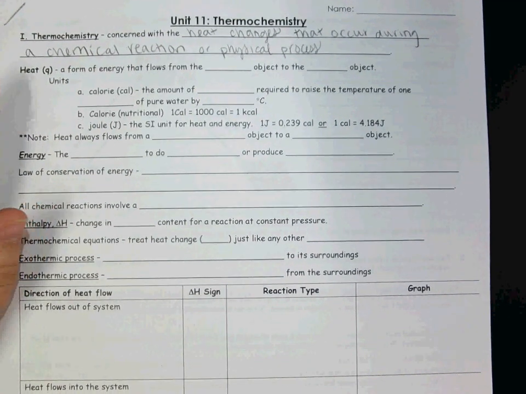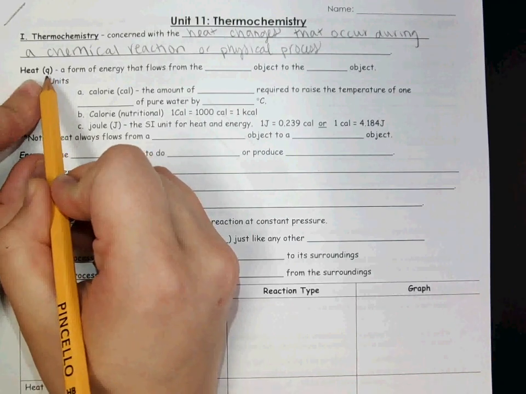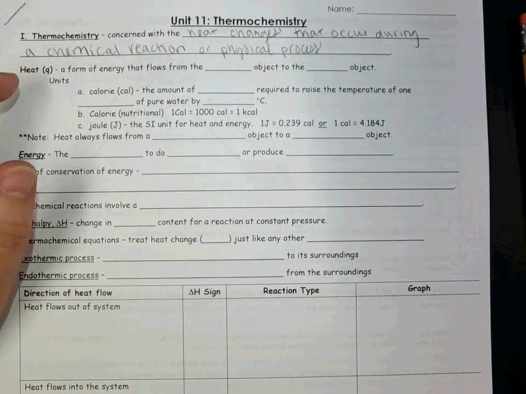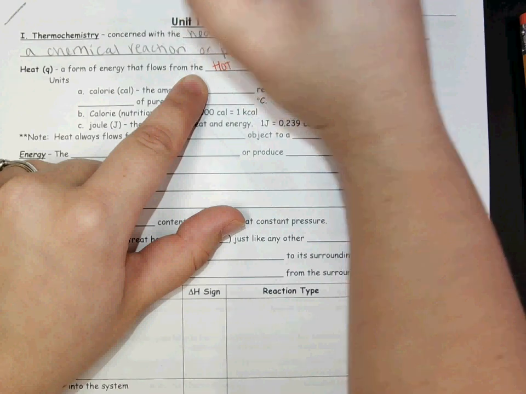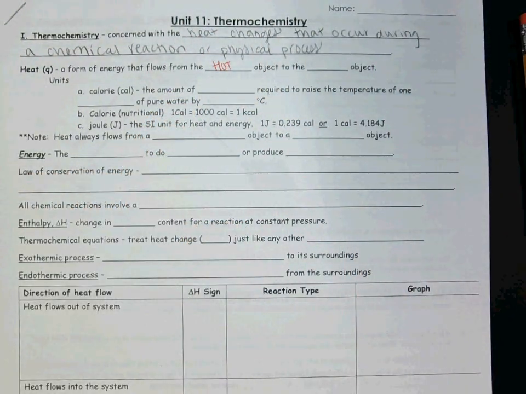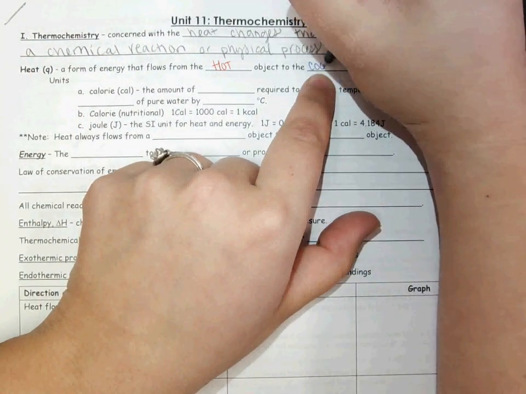A concept that you need to understand right away is that there is no such thing as cold as a thing. There is heat, and then there is the absence of heat. Heat, which we will abbreviate as Q, is a form of energy that flows from the hot object, so I'm going to use red to denote hot, or at least hotter object, to the cooler object. That doesn't necessarily mean that the cooler object is cold, but I'll still show it in blue.